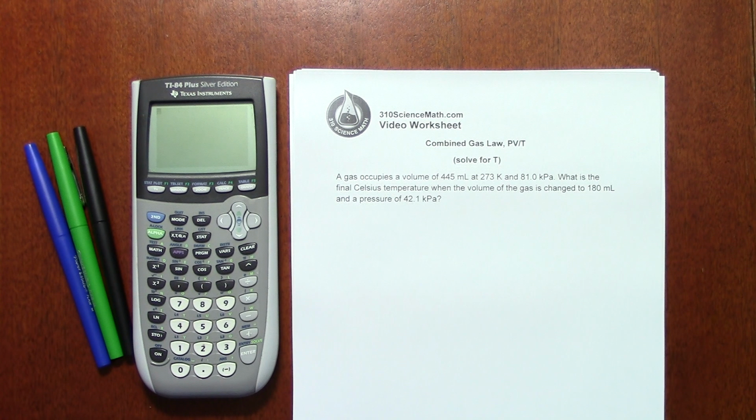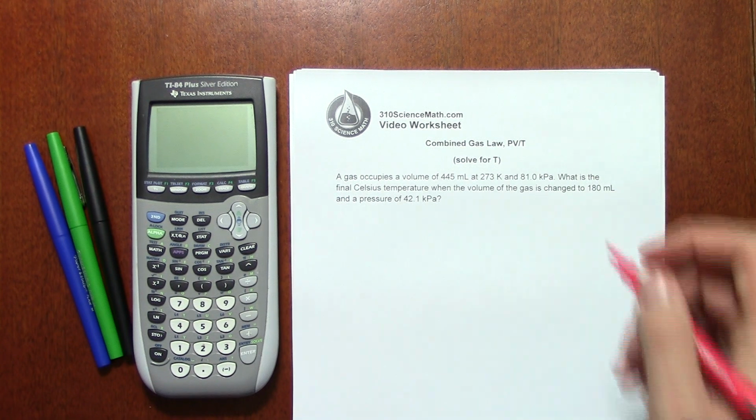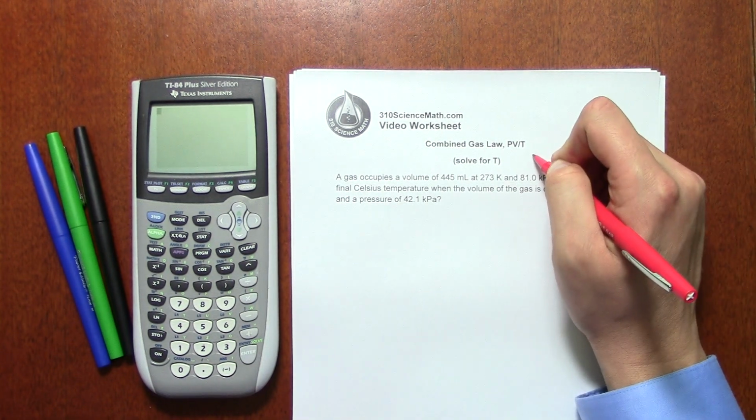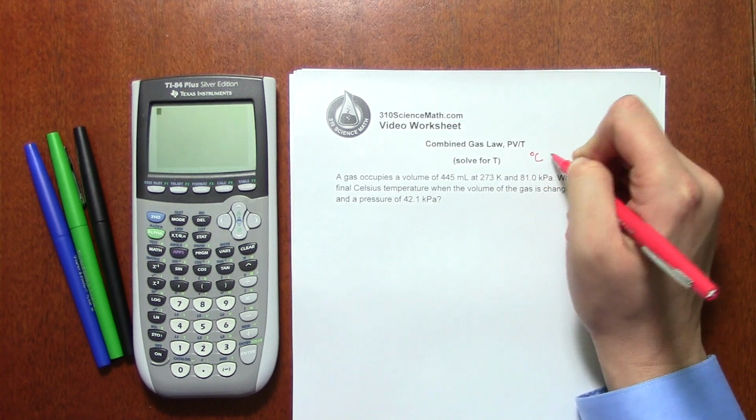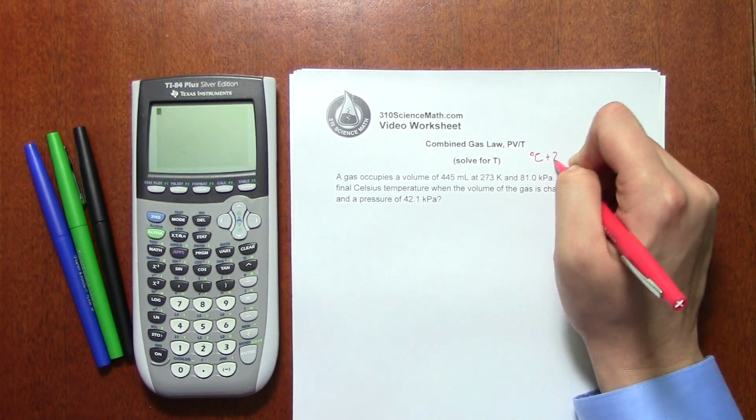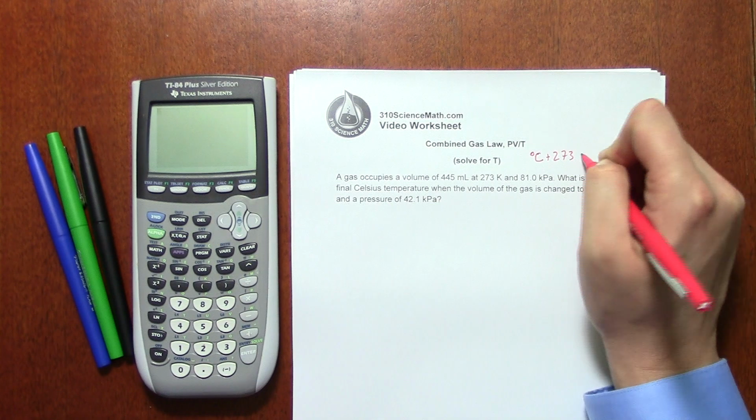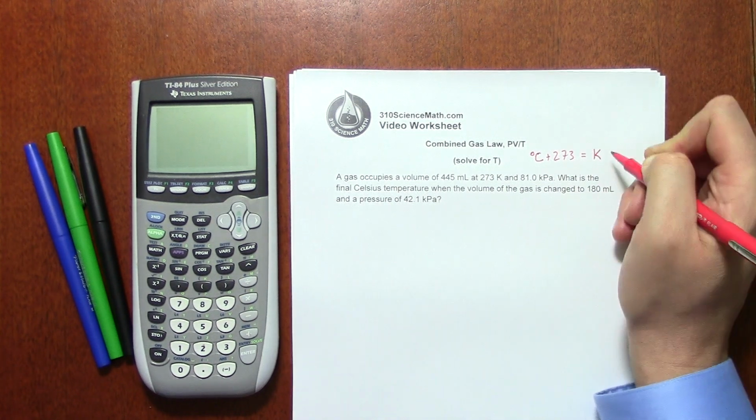Okay, here's a combined gas law problem where you're going to solve for temperature, or T. Now remember, when you're doing combined gas law problems or anything that is a gas problem related to temperature, you are going to convert anything that was in Celsius into Kelvin. Now if you didn't know that ahead of time, now you do. You take the Celsius temperature, you add 273, and that gives you the temperature in Kelvin.